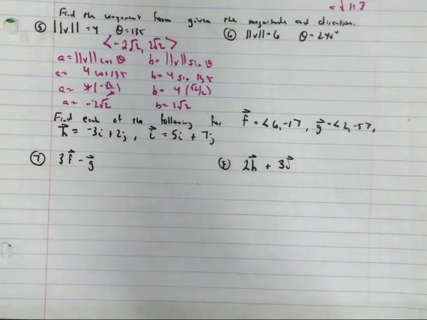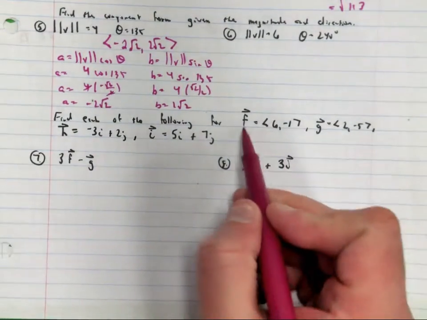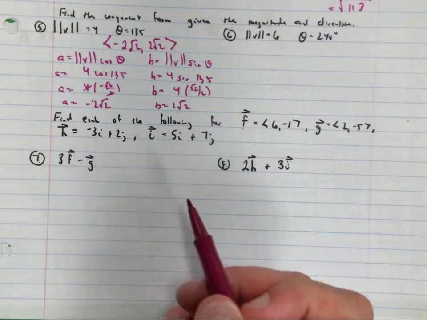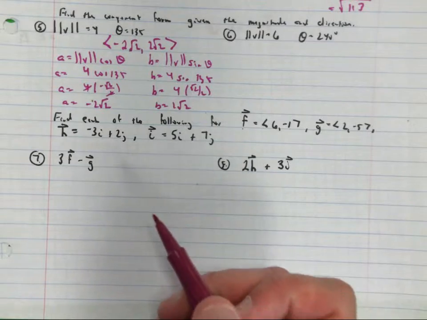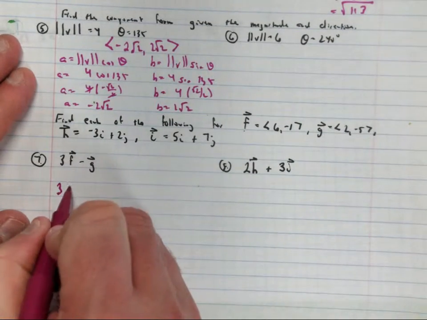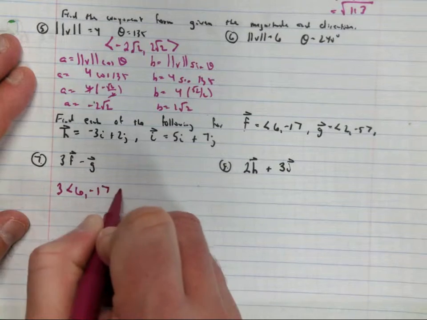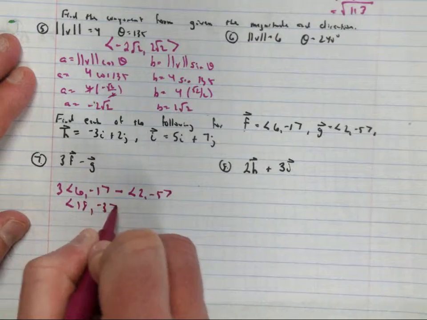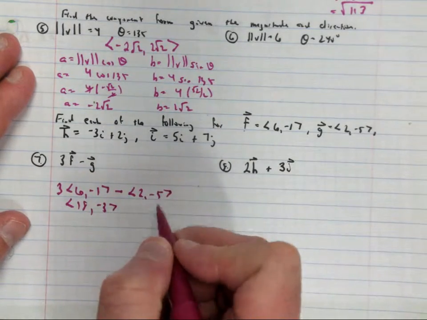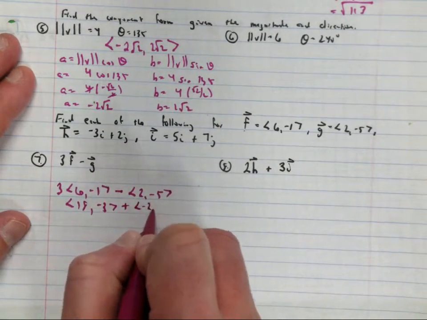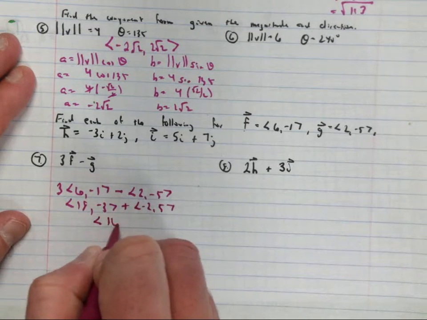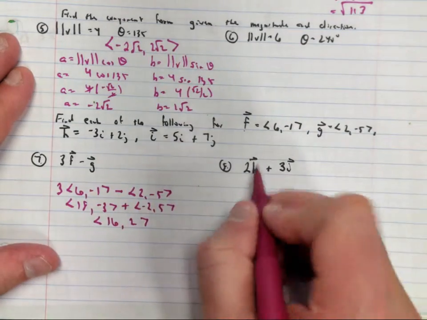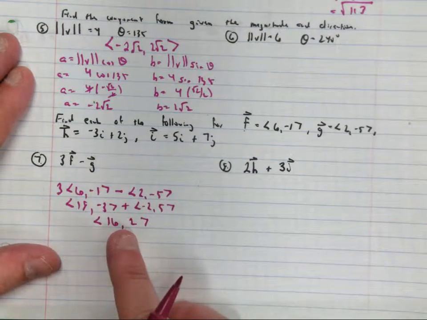Alright, next it says find each of the following. What form are vectors f and g in? Component. How about h and i? Okay, so I want 3 times f minus g. What does that minus do to everything? And that's my answer. Since those are in component form, I will give my answer in component form.